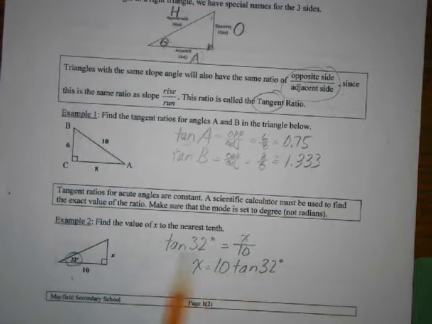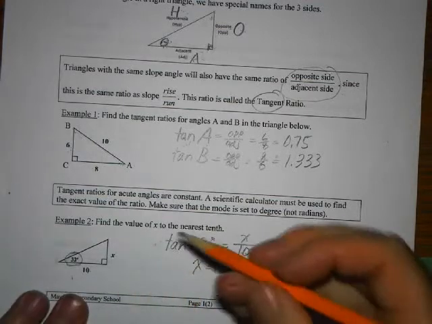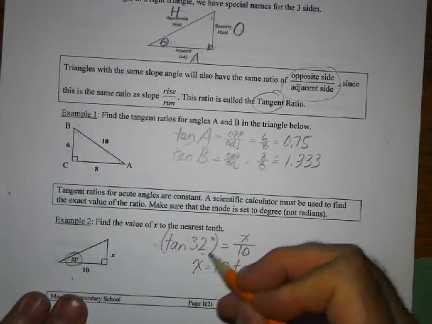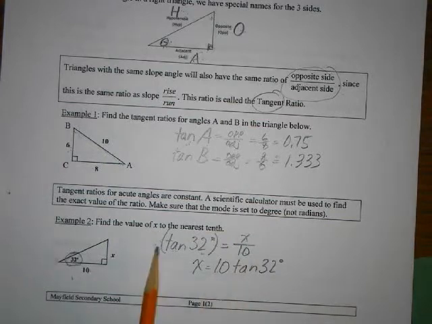If I'd written it as tan 32 times 10, you might think, am I multiplying the angle of 32 degrees by 10? That's a valid question, but you're not multiplying the angle, you're multiplying the ratio. So think of this as glued together, so if you're multiplying by something in front, it multiplies with this number.